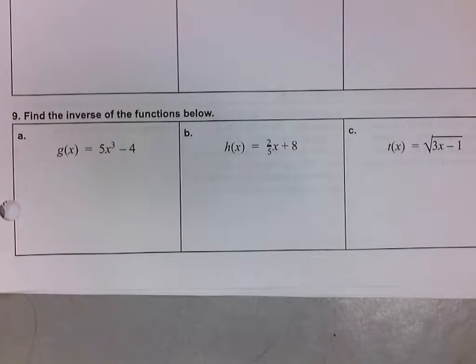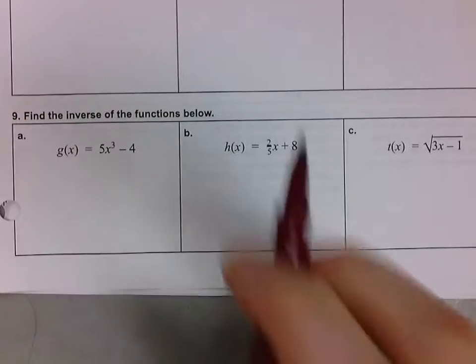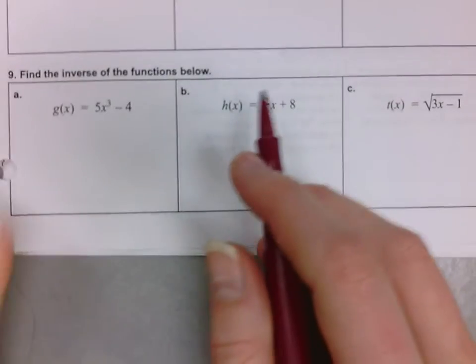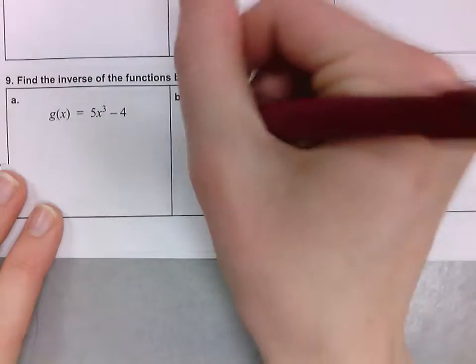All right, we're going to work on inverse functions. I'm going to do this middle one because I think it may be the one we struggle with the most due to this fraction. The 2/5 can sometimes throw us off.